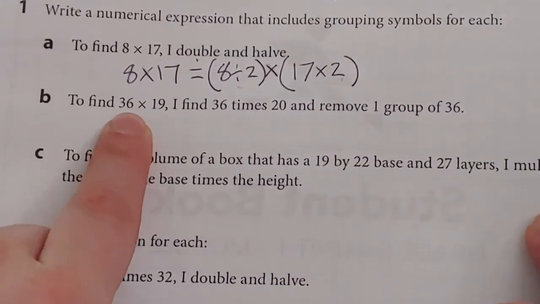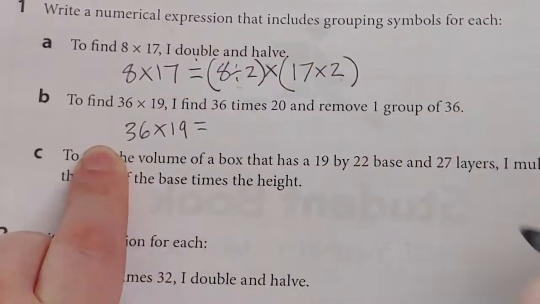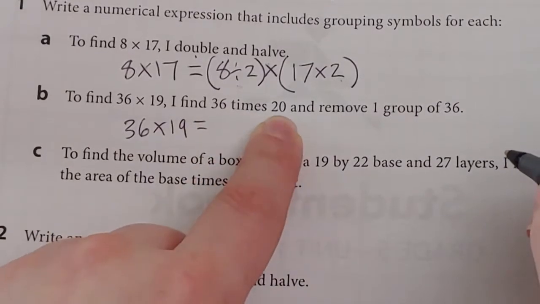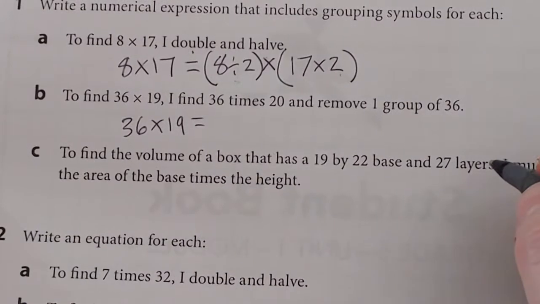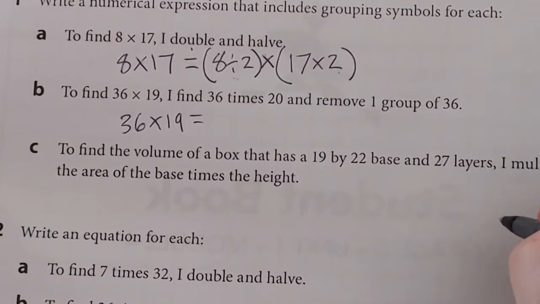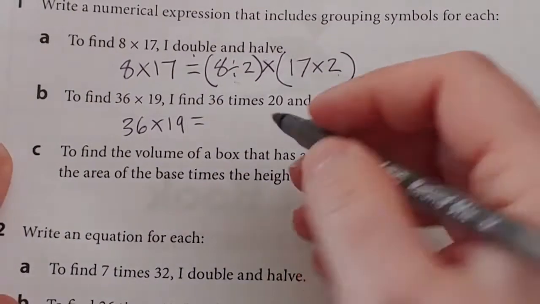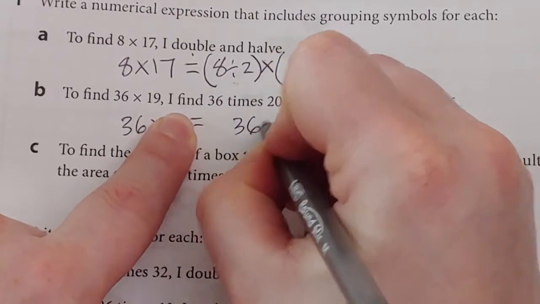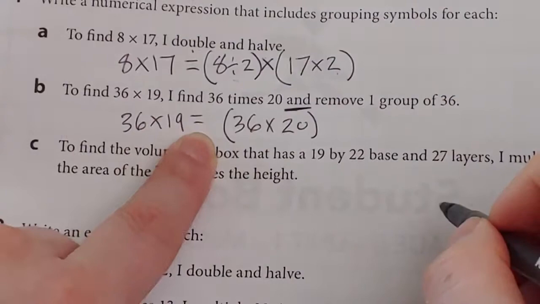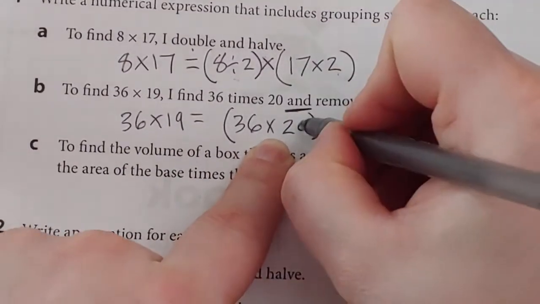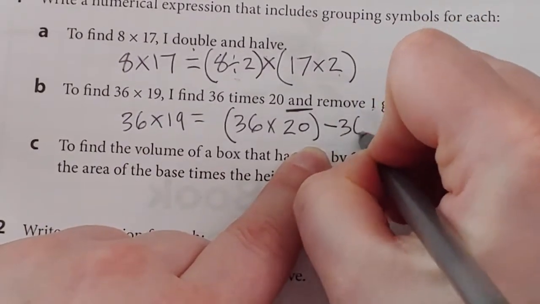Okay. To find 36 times 19, I find 36 times 20 and remove one group of 36. Give it a try. Even if you get it wrong, be brave. No one will know because it's virtual. So I find 36 times 20. And that means I need to do 2 steps, which means I better put a parentheses around something. Remove one group of 36. So it could look like this.